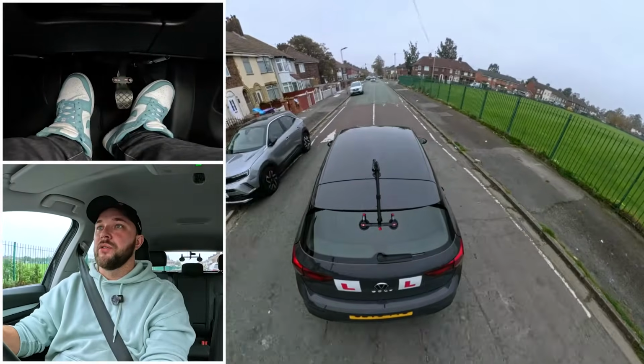When both vehicles are turning right, we need to make eye contact with the other driver. Read their body language. Remember, if you are unsure, give way. Safety always comes first. So I have a crossroad ahead of me.